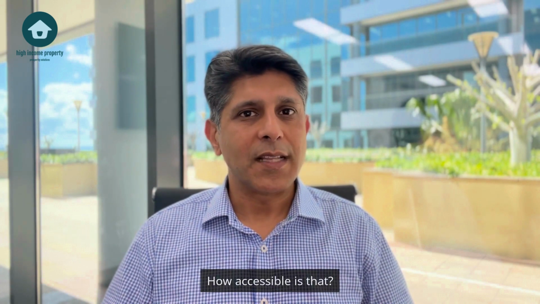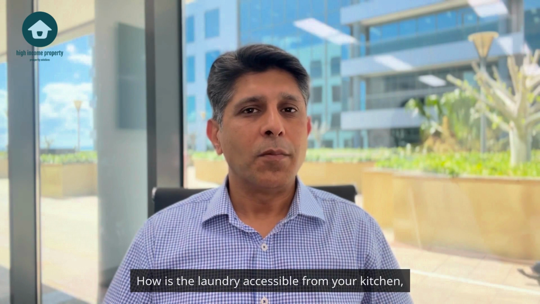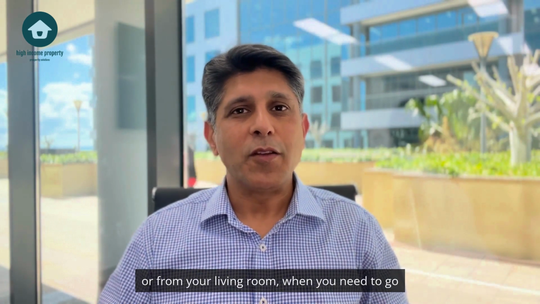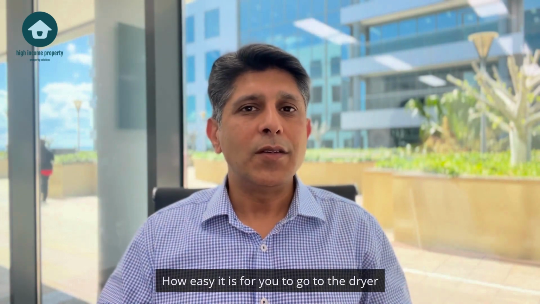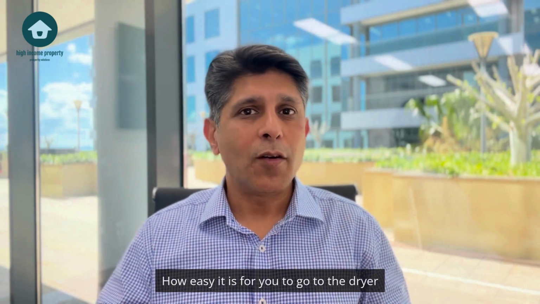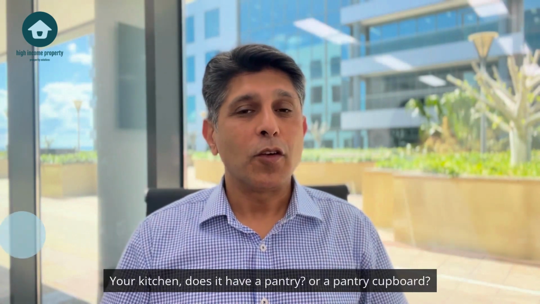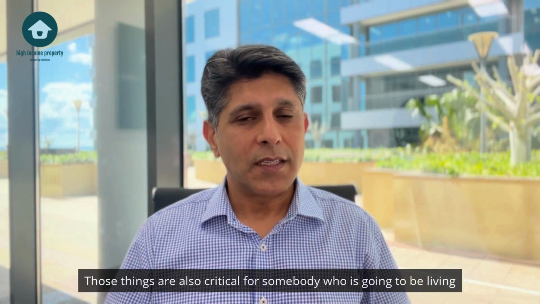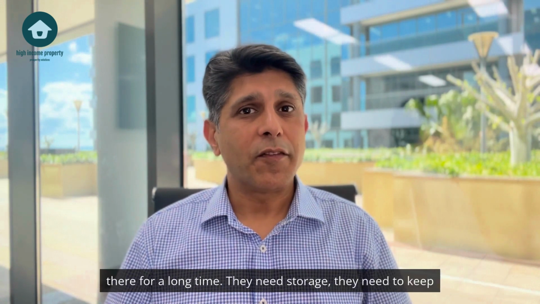How accessible is that? How is the laundry accessible from your kitchen or from your living room when you need to go put things in the wash? And also from there, how easy is it for you to go to the dryer or go to the clothesline. That part, extremely important. Your kitchen, does it have a pantry or a pantry cupboard? Right? Those things are also critical for somebody who's going to be living there for a long time.